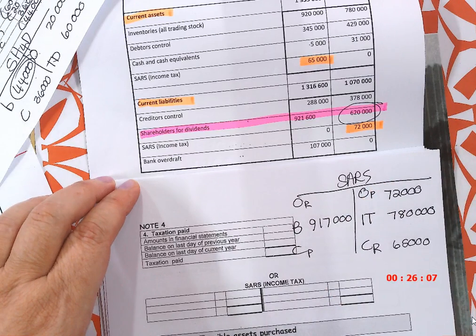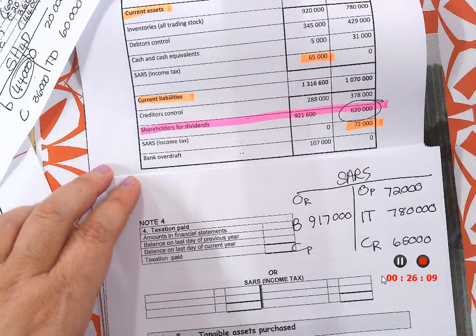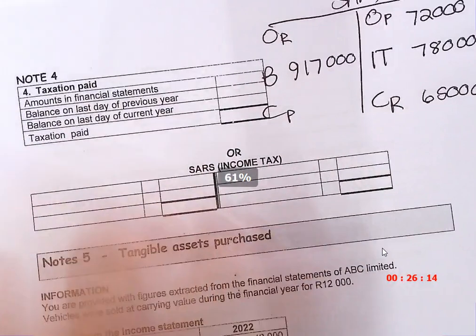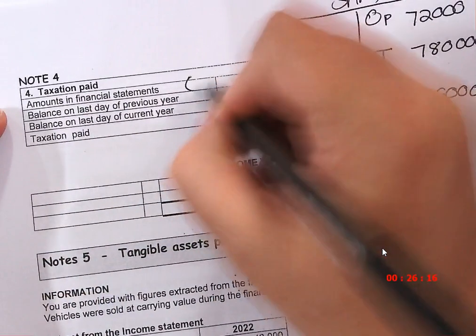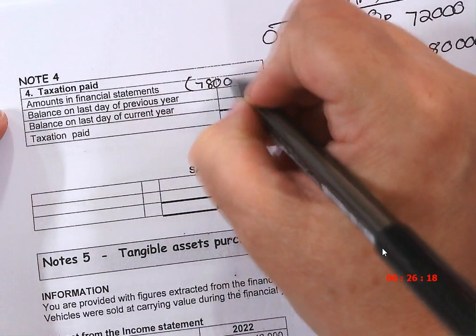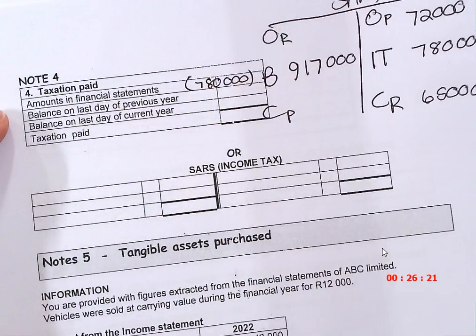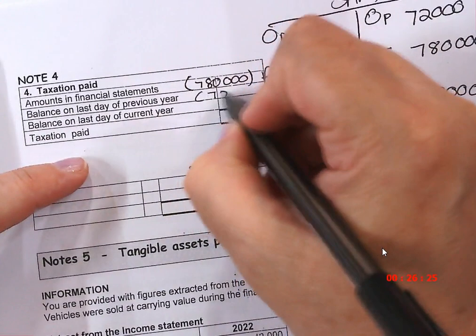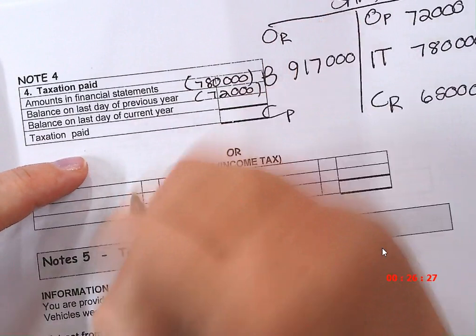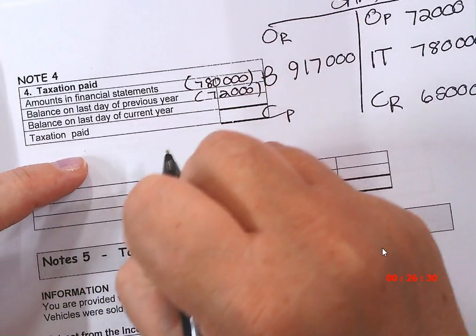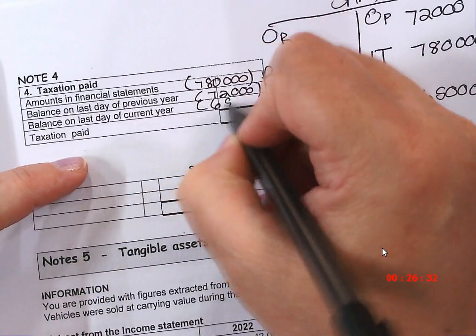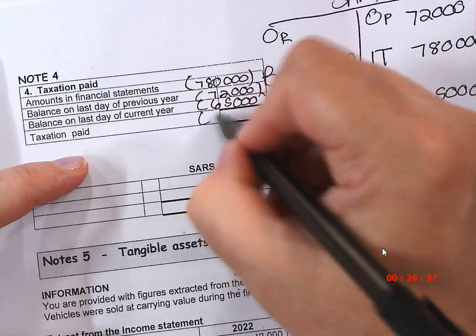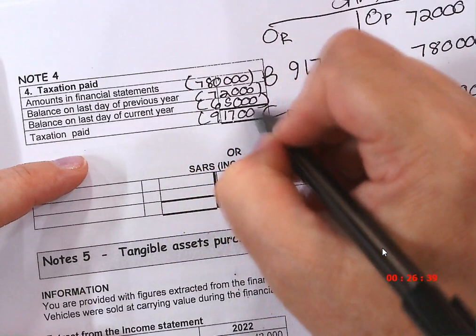If you did it vertically, let me make it nice and big. Vertically, I know I have a bracket for the 780. Then the payable is also in a bracket, and here the payable is without a bracket. The receivable is also with a bracket, sorry. And that gives me 917. So everything's brackets here because everything was paid.